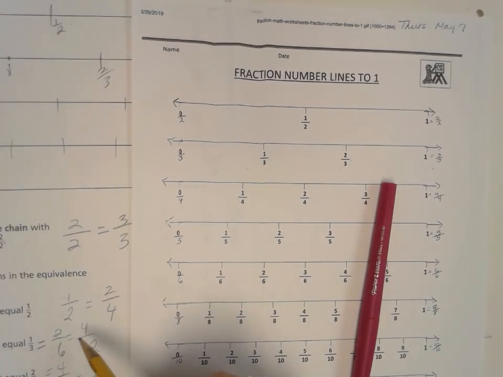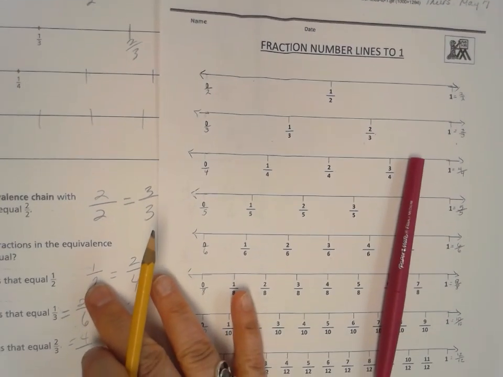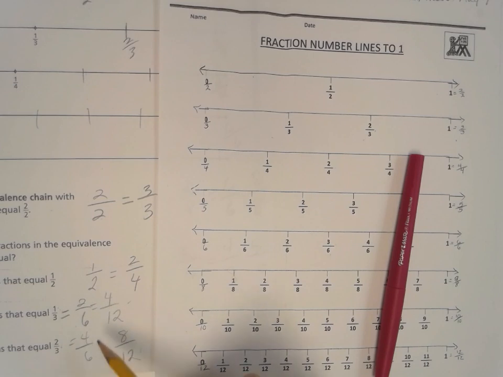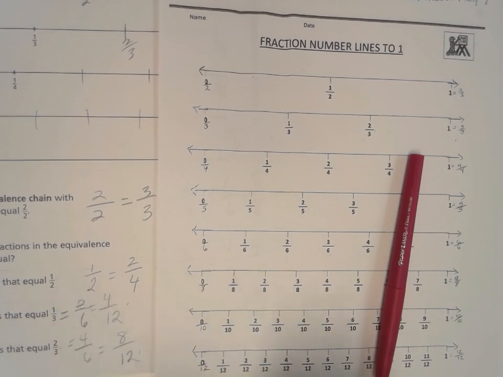And if you look up here, 1/3, did you notice that 2/3 is twice the size of 1/3? 4/6 is twice the size of 2/6, and 8/12 is twice the size of 4/12. So that makes perfect sense. These are twice as big as that one, and this is twice as big as that one.